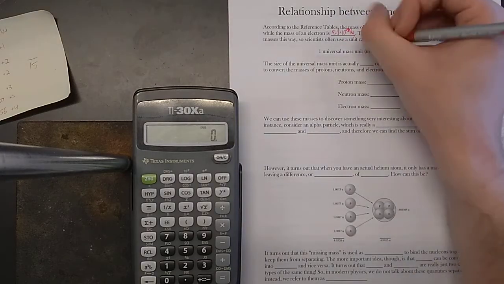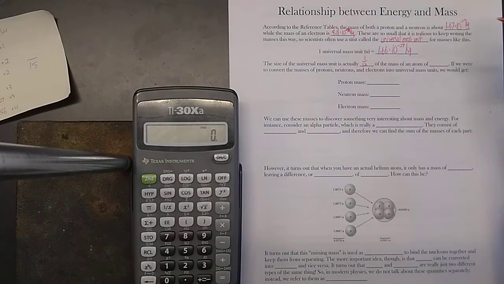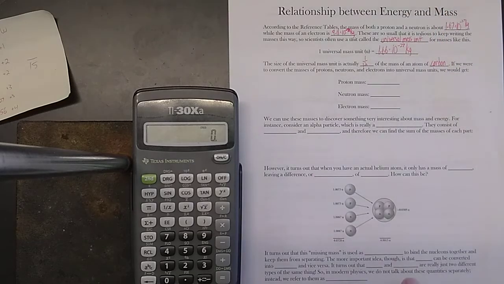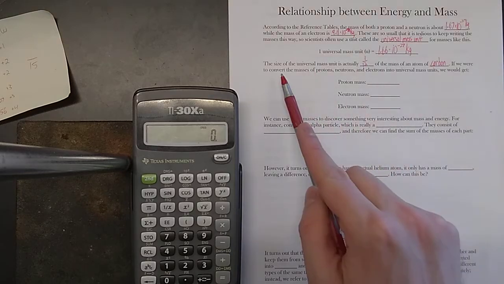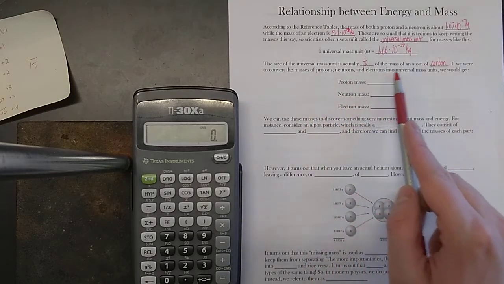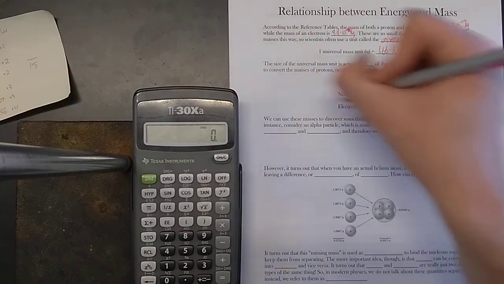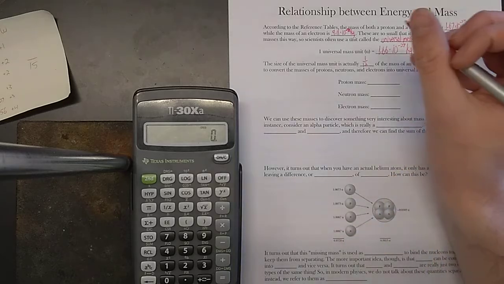The way they got this number is it's actually 1/12 of the mass of an atom of carbon. Why did they choose carbon? I have no idea. Why is it 1/12? I don't know. That's just how it was based. If we were to convert the masses of protons, neutrons, and electrons into universal mass units, here's what we would get. I could do the math, but I'm just going to hope that you trust me on this math here.